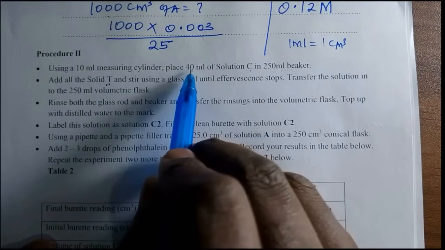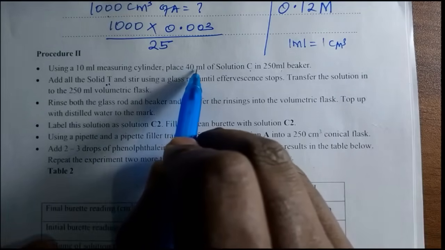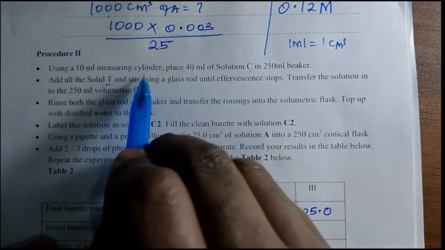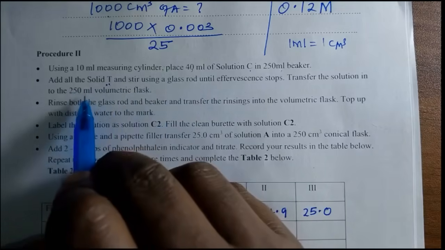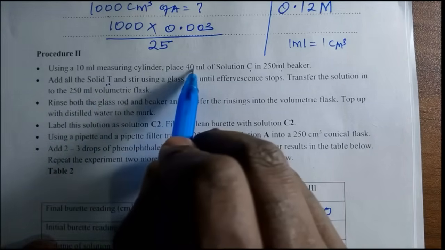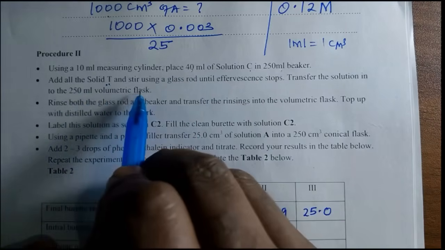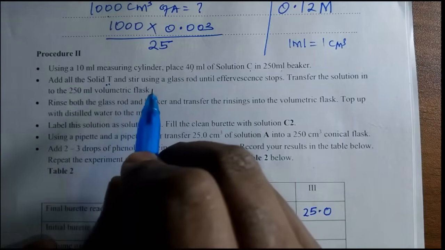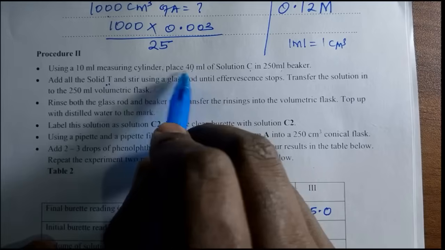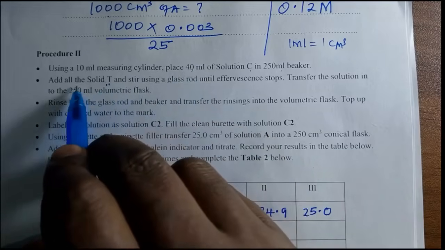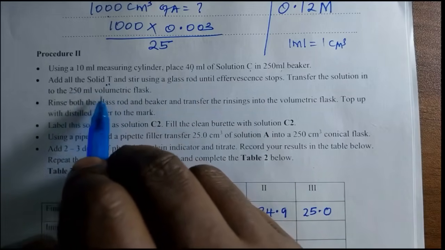So the number of moles that remains in 40 centimeters cube of the solution will be equal to the number of moles when we dilute this 40 to 250 centimeters cube in the volumetric flask. The number of moles that remains after C reacts with solid T is equal to the number of moles in the 250 centimeters cube solution we are going to prepare, and call it C2.